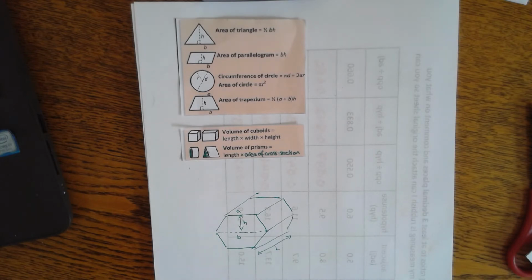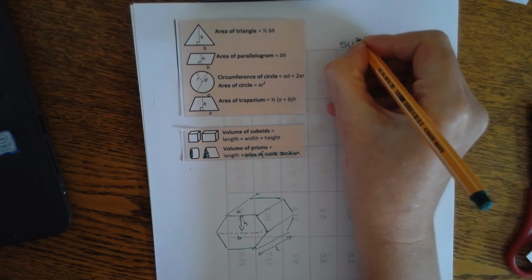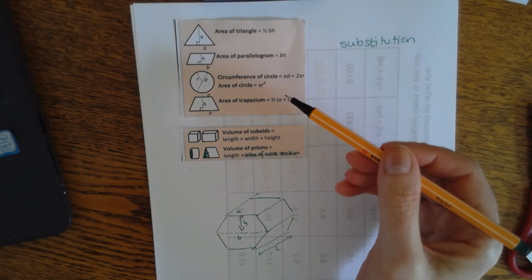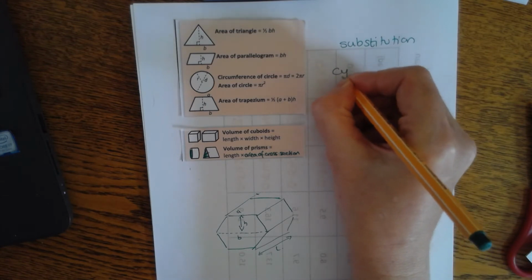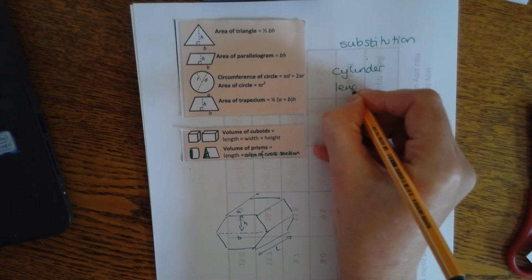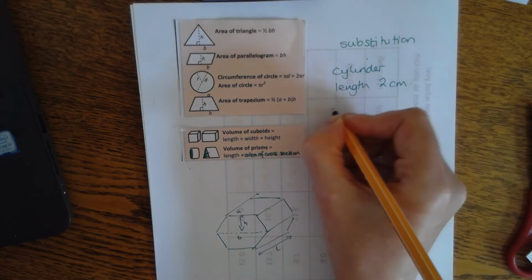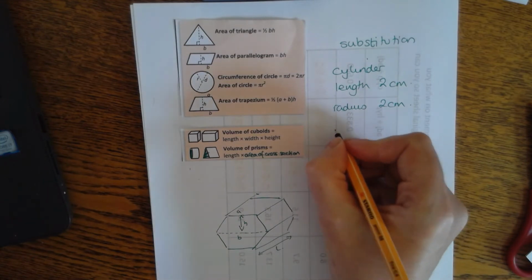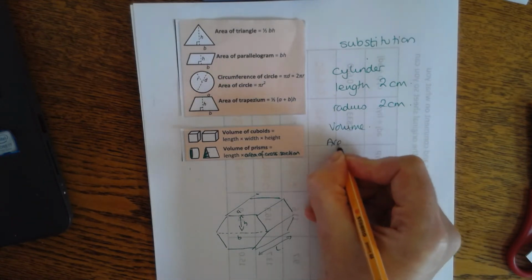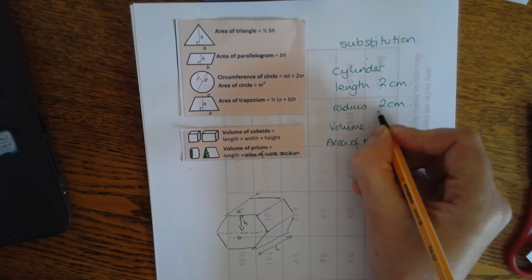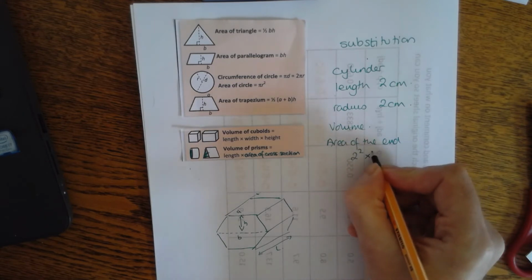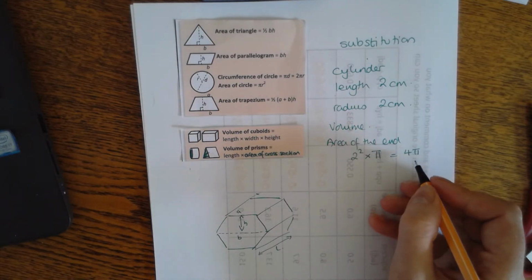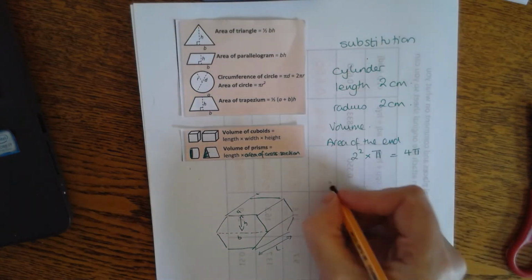It's a learning exercise, but the skill it's also asking you to do is the skill of algebraic substitution. You are expected to be able to substitute numbers into formulae. So if you're told you have a cylinder and its length is 2 centimetres, its radius is 2 centimetres, because I'm really not being very clever here, what is its volume? Well, you know that the area of the end is going to be my radius, which is 2 squared times pi, because I'm going to use my pi r squared, which gives me 4 pi.